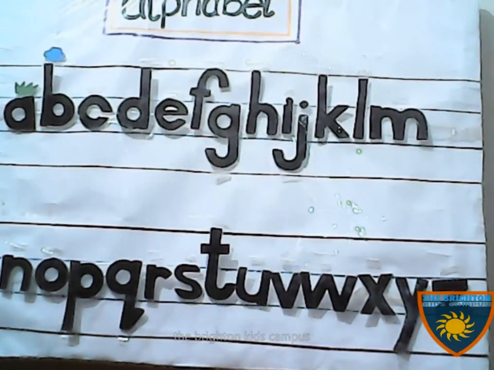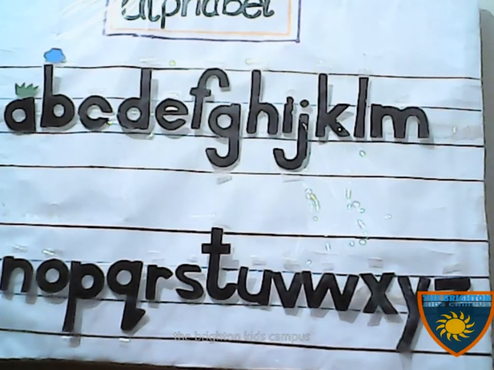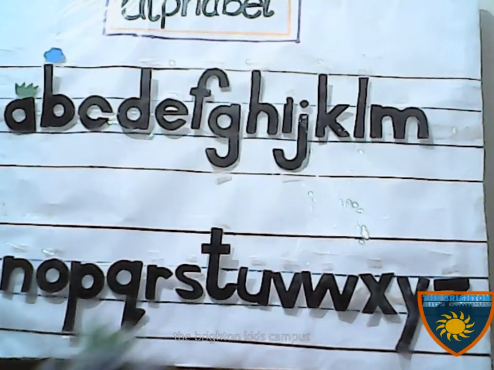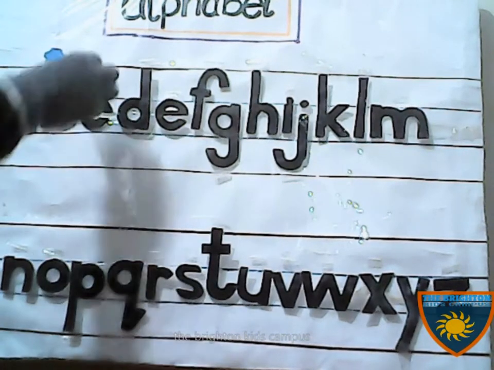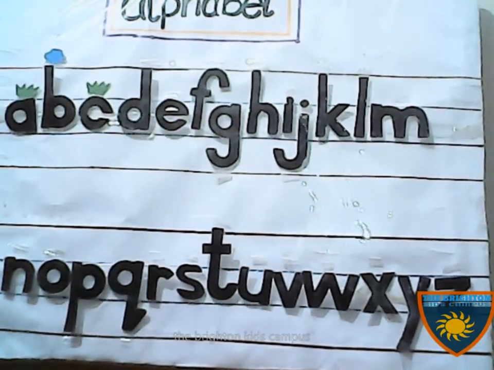Okay. And third is C. C is a grass letter. Again put here. Grass letter. Grass letter color is green.